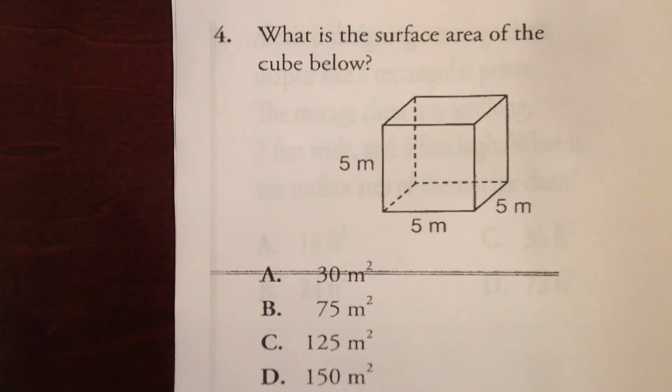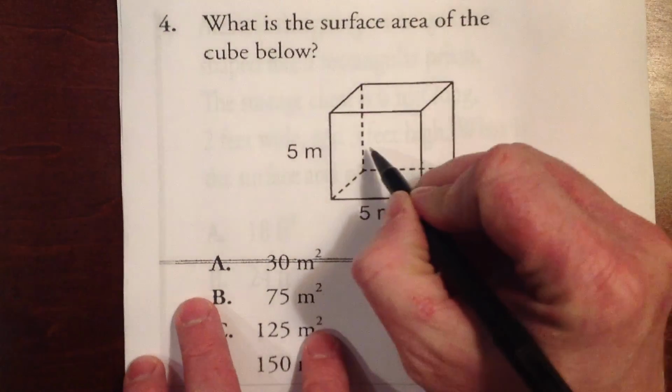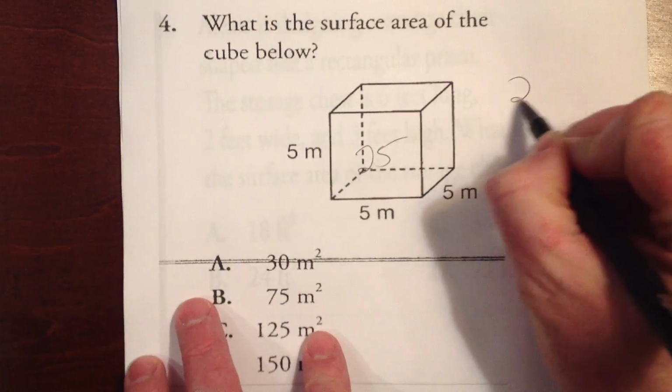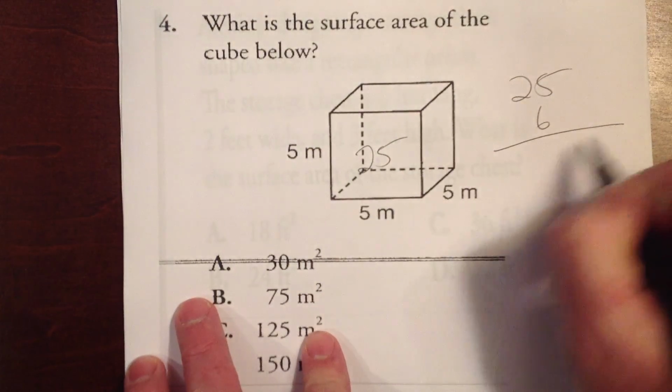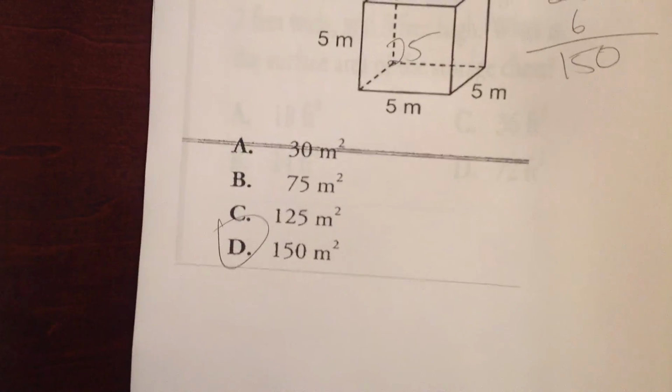What is the surface area? Again, this is going to be just a touch easier. This one's going to be 25 on all sides, which is going to be 25 times 6, which is going to be 150 meters.